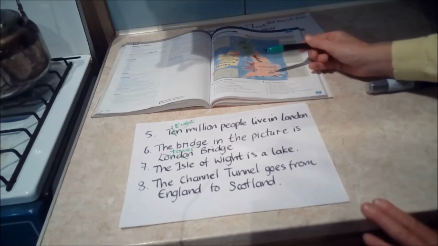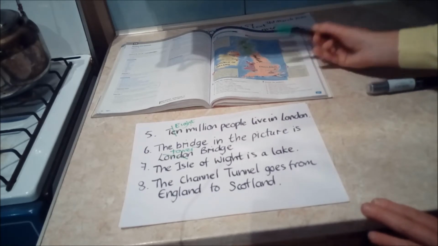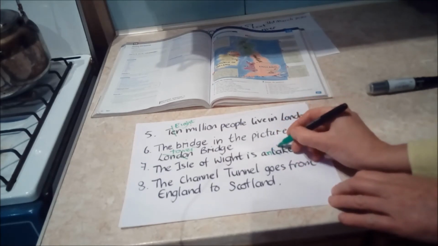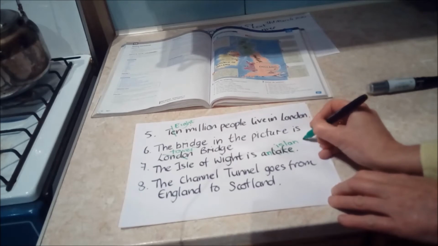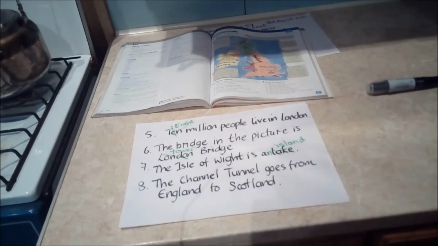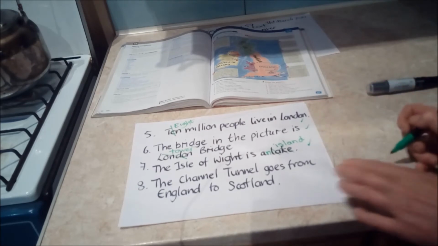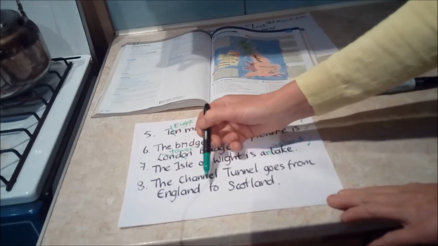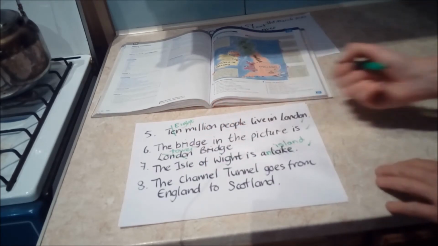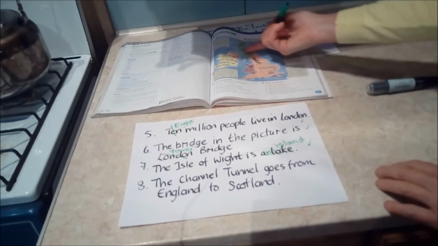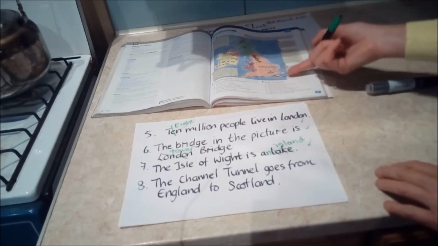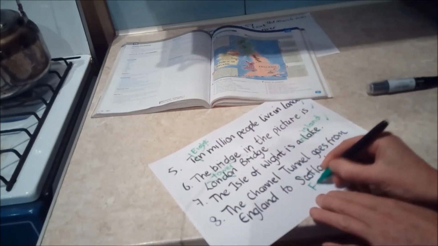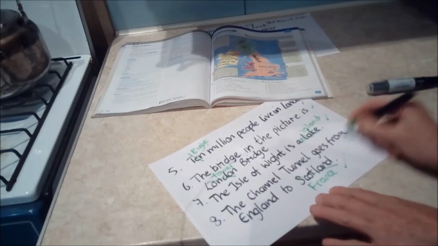Number 7, the Isle of Wight is a lake. Paragraph number 5. This is the Isle of Wight. The Isle of Wight is, remember, an island. You're doing very well. 1 more to go. The Channel Tunnel goes from England to Scotland. Up here? No, I can't see any tunnels up here. The Channel Tunnel goes from England to France. Well done.